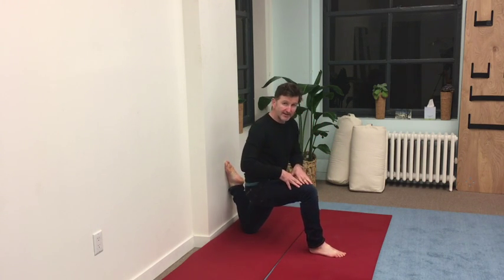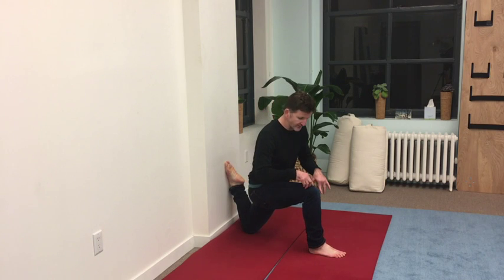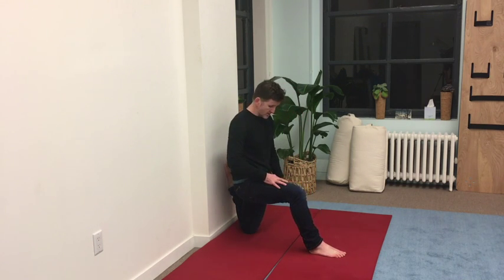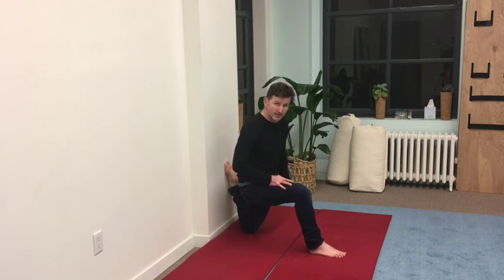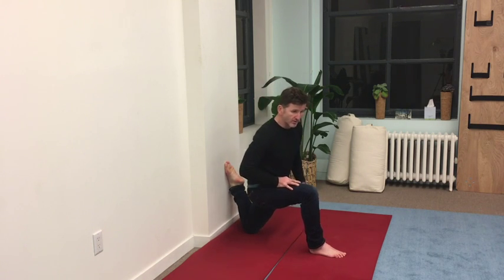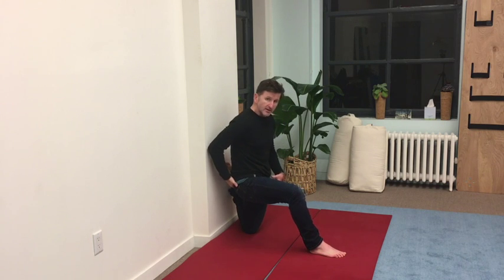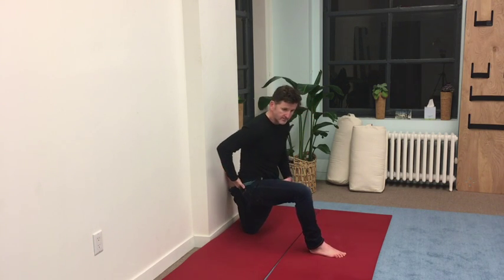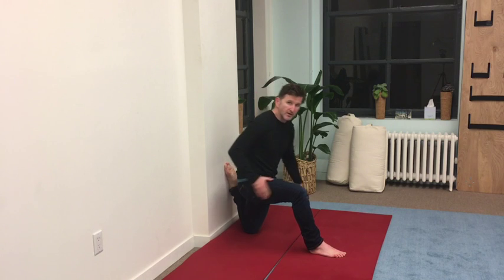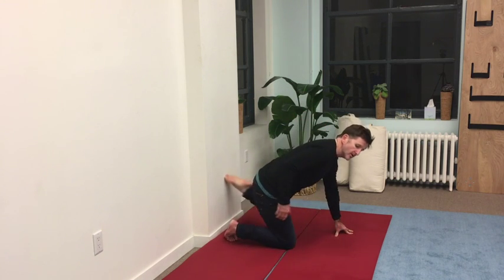Remember that the front leg gets a workout too, because you're pushing off of this leg to produce the stretch in the quad of the down knee. Let's do 3 more. Remember to tuck your tailbone under to target the quad muscle. Super. Now let's go into our Commune Stretch.